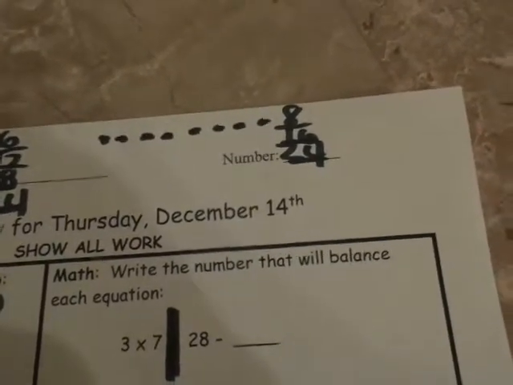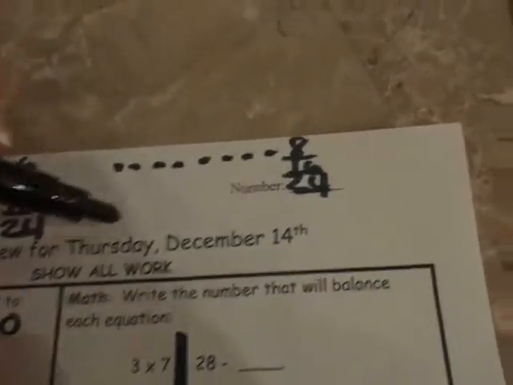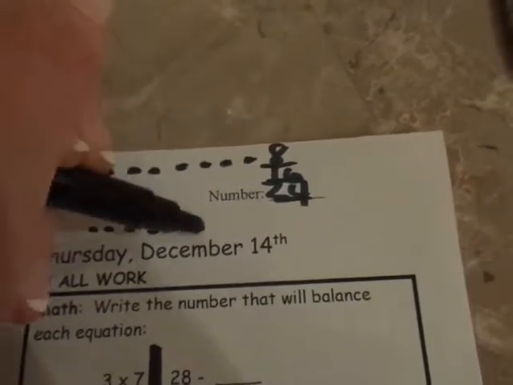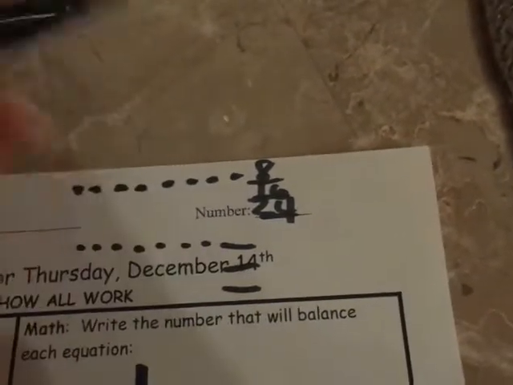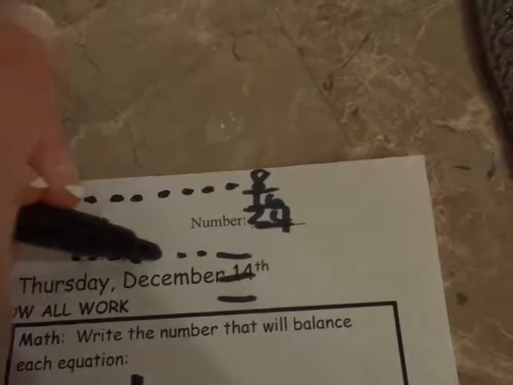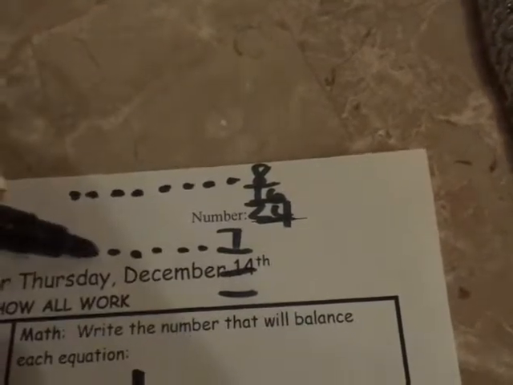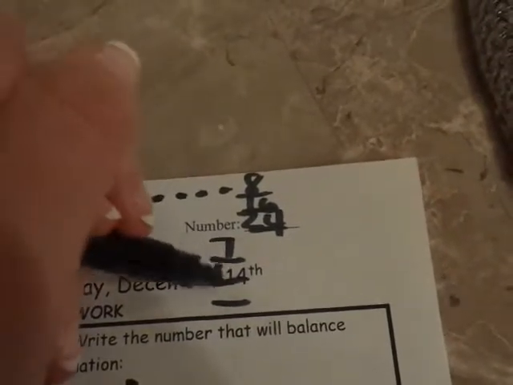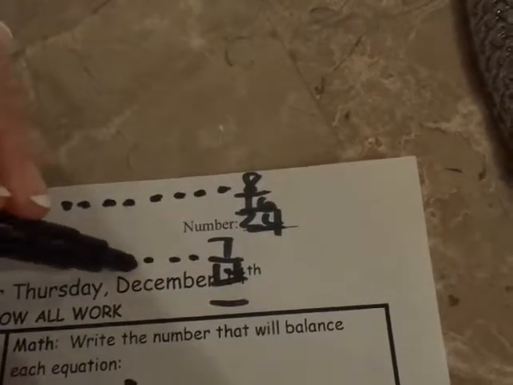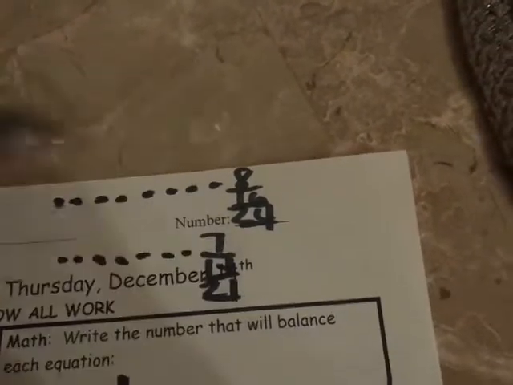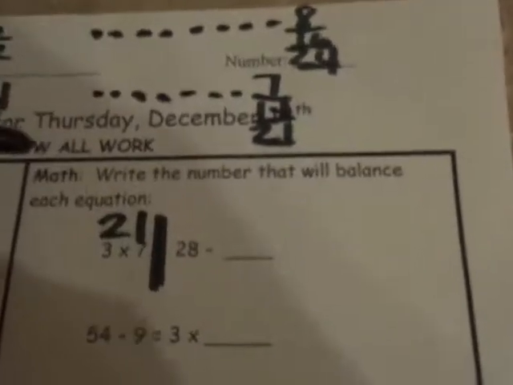Well, let's say I don't know 7 times 3. You get a dot line method. 1, 2, 3, 4, 5, 6, 7. 1, 2, 3 lines. 8, 9, 10, 11, 12, 13, 14. 15, 16, 17, 18, 19, 20, 21. 7 times 3 is 21.